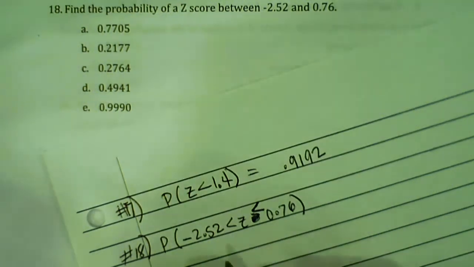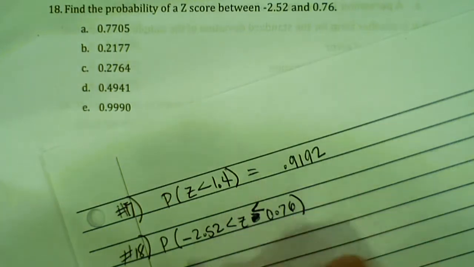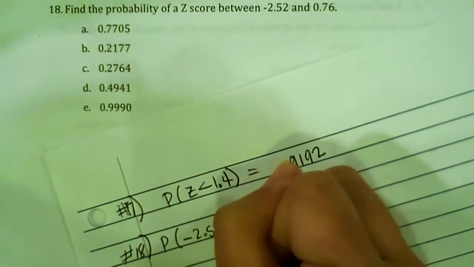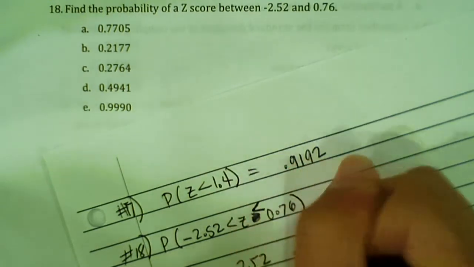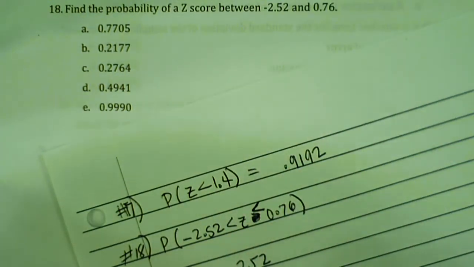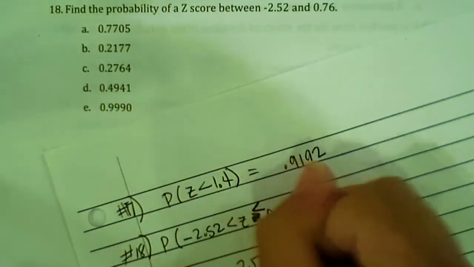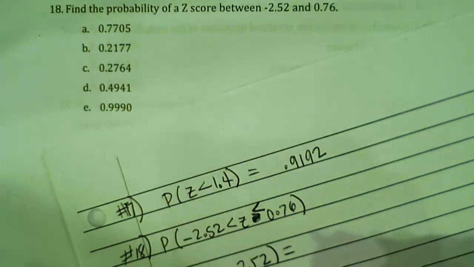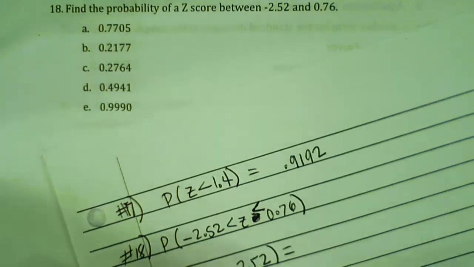Okay, so let's do it separately. What is the probability that Z is less than negative 2.52? If we use a table, it says here 0.0059.